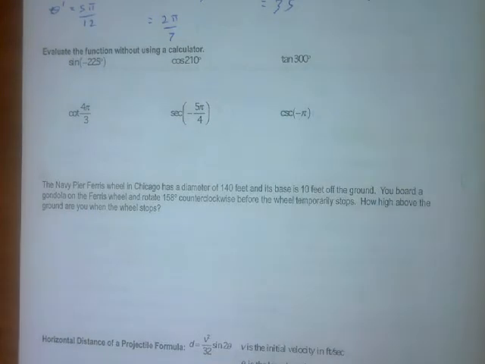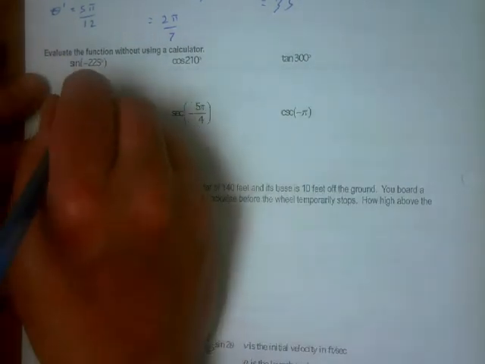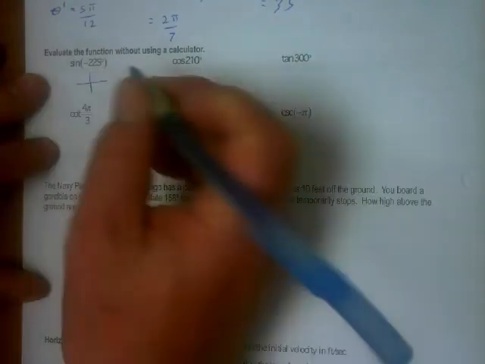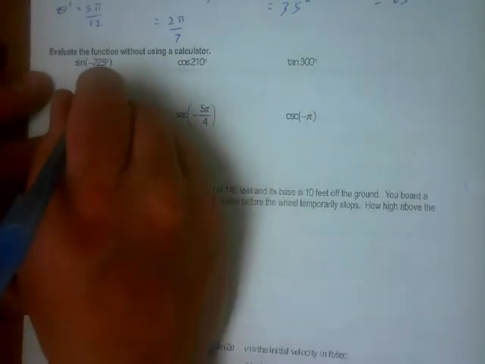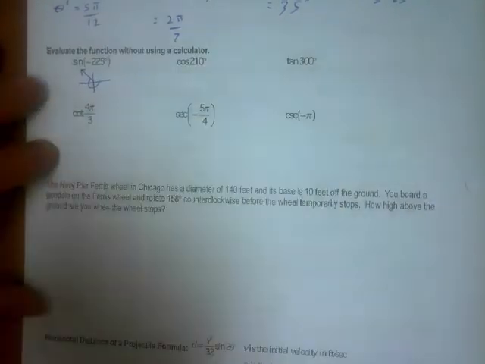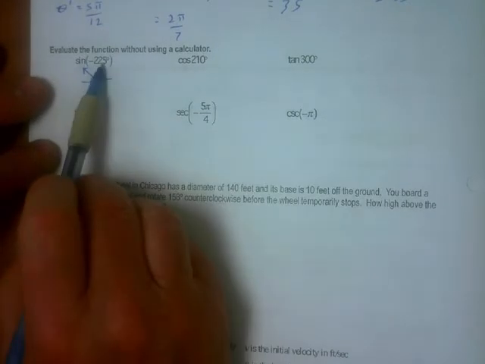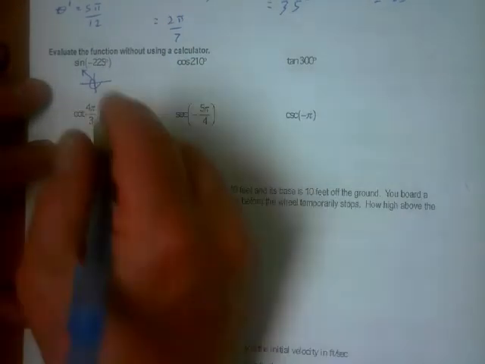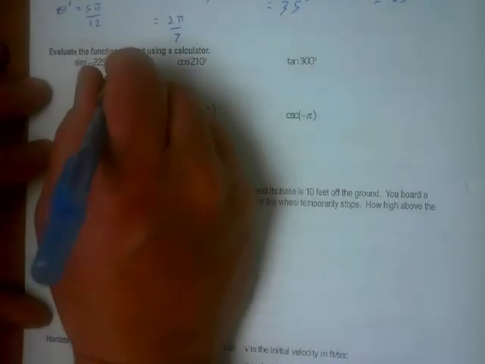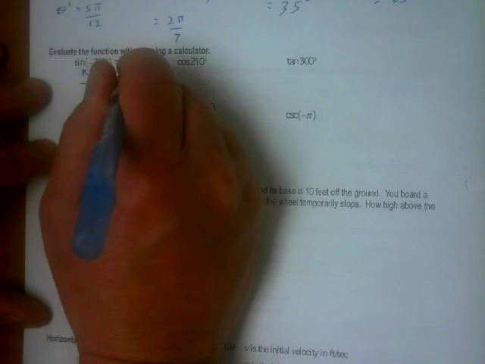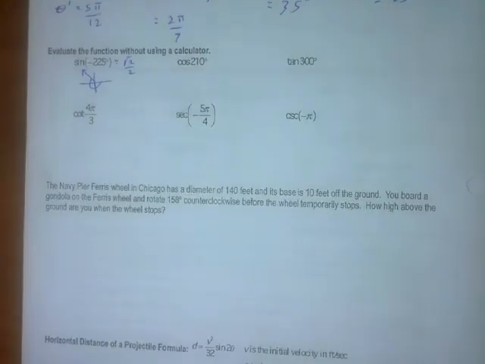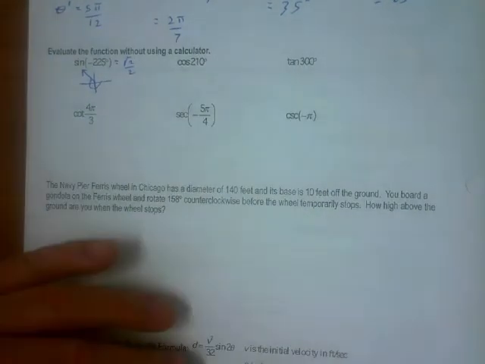Now the next few here we're going to do without a calculator. These are all found on the unit circle. So if you have your unit circle, take it out. Negative 225. That's in the second quadrant. And now when I see 225, I think of 45 degrees. So it tells me that the sine of 45 degrees is root 2 over 2.